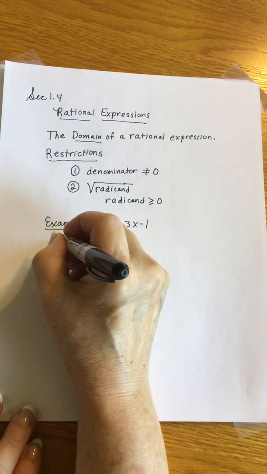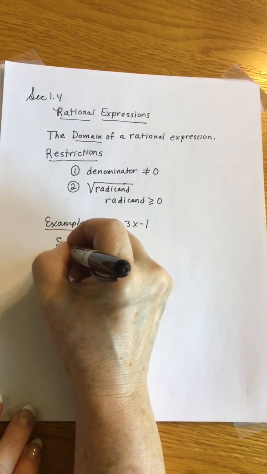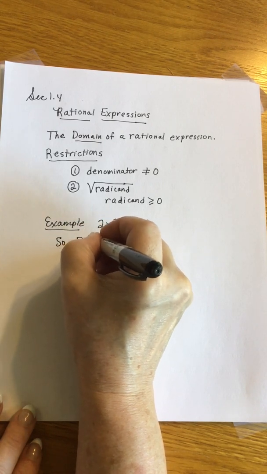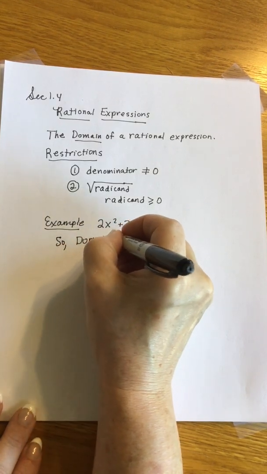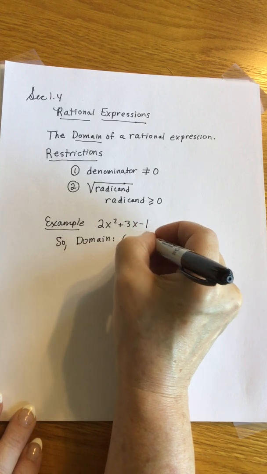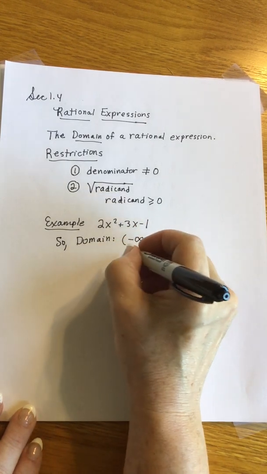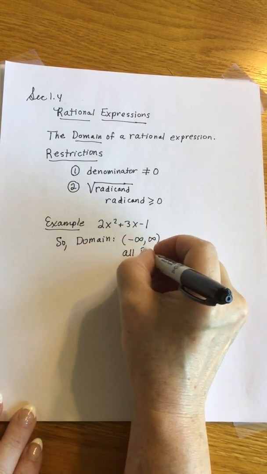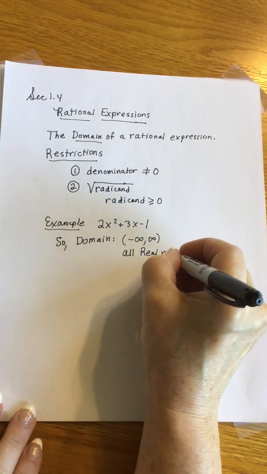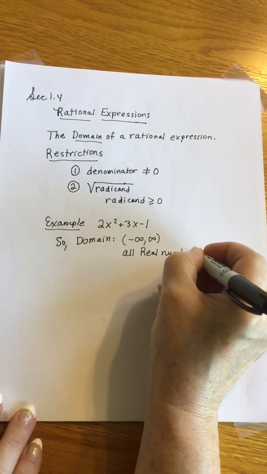Since there's no restrictions, then our domain is going to be negative infinity to infinity, all real numbers, because we don't have the restrictions.